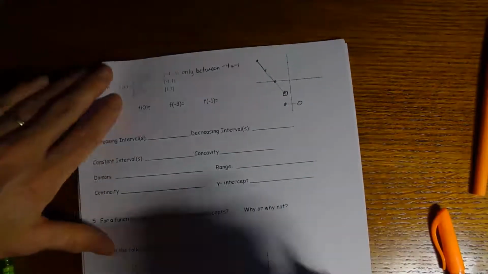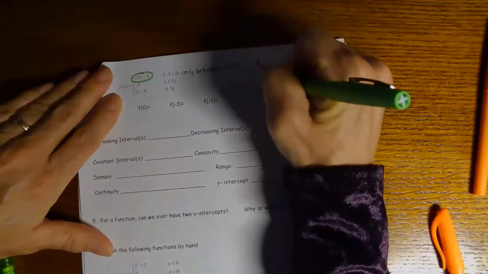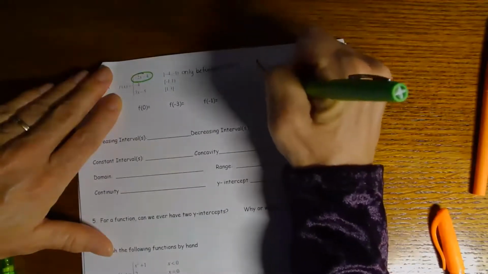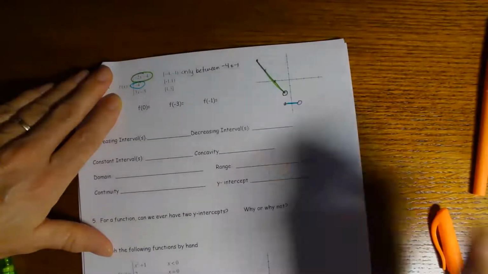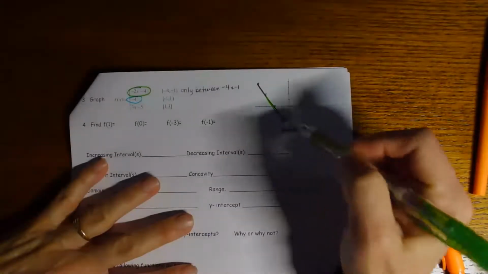And I might also do this. I might say, okay, I'm going to color that graph green so it's easy for me to see where it is. Now I'm going to color this one blue, so that's easy. Color coding is kind of handy. Now the last one is 3x minus 5. So that means I'm 1, 2, 3, 4, 5.